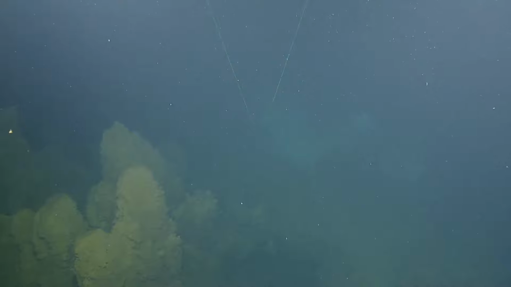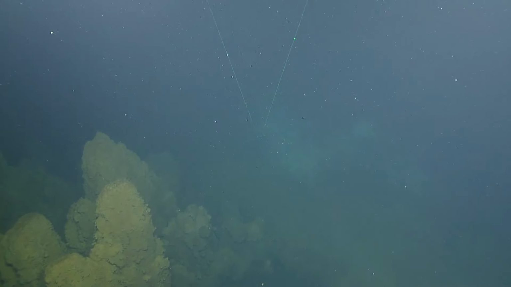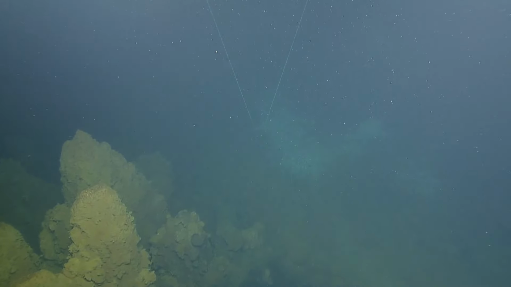Those bubbles that we've seen, are they methane bubbles or another gas? CO2.